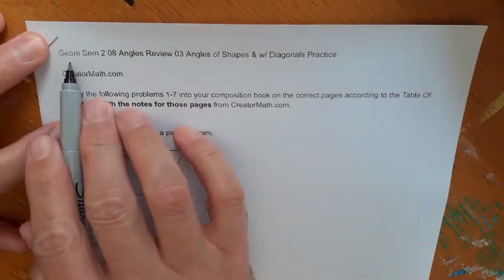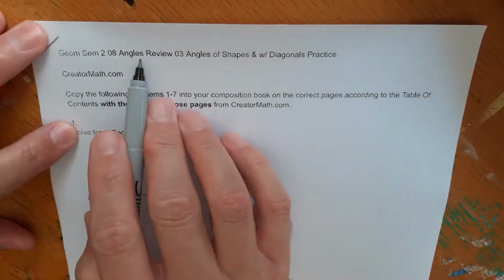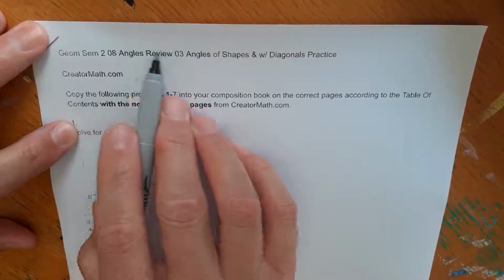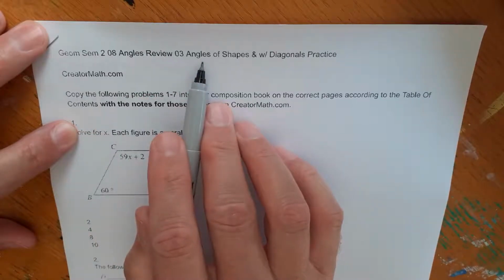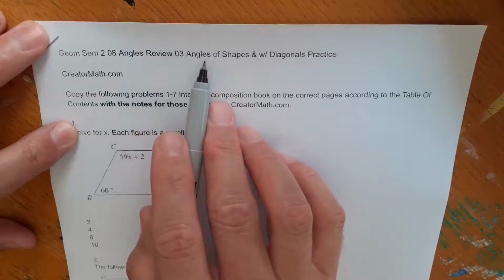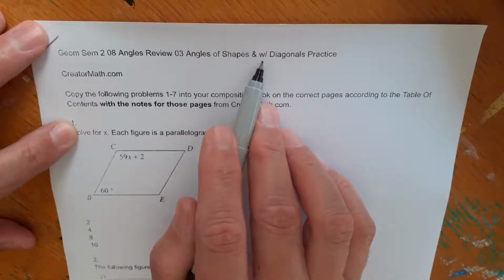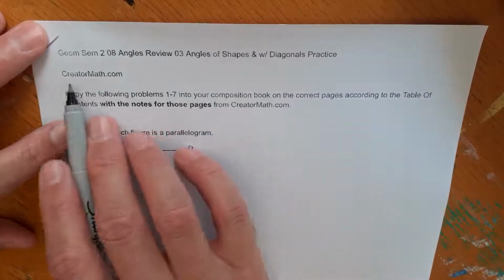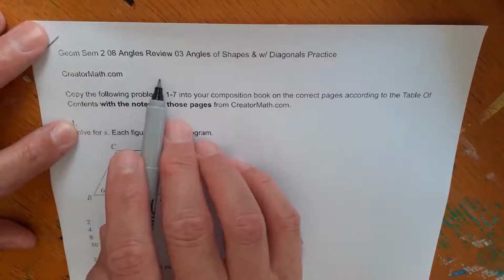So this is geometry, semester 2. It's a unit called Angles Review, and it's unit number 8. It's lesson number 3 within that unit called Angles of Shapes with Diagonals Practice. It's on creatormath.com under the Geometry tab.